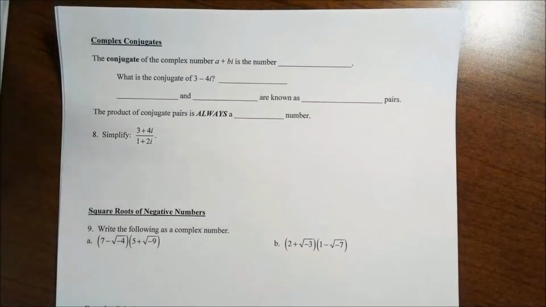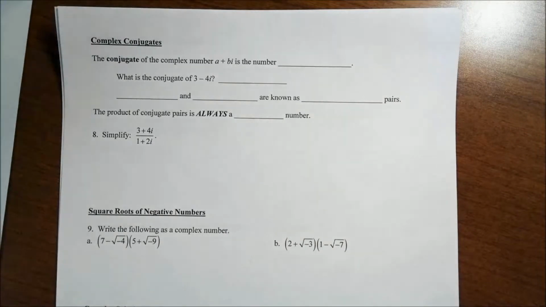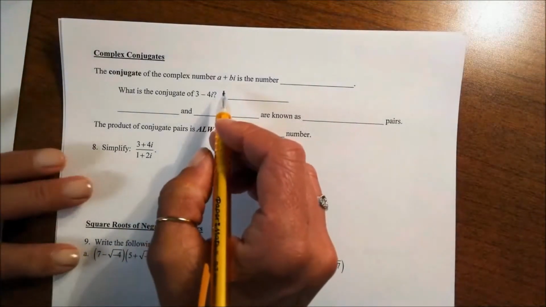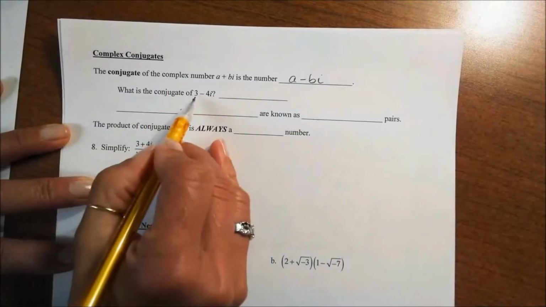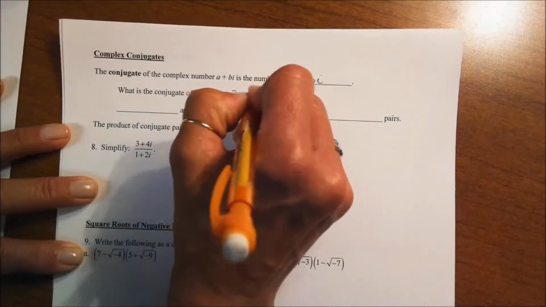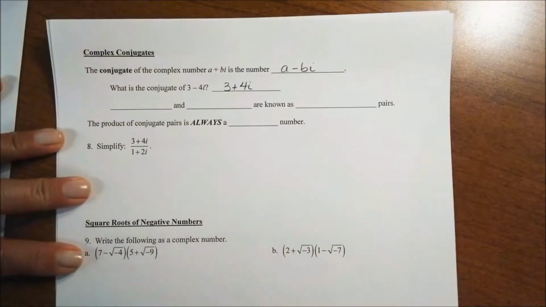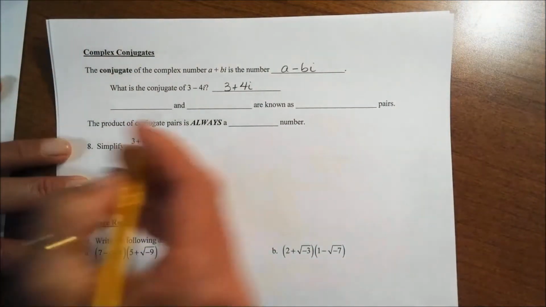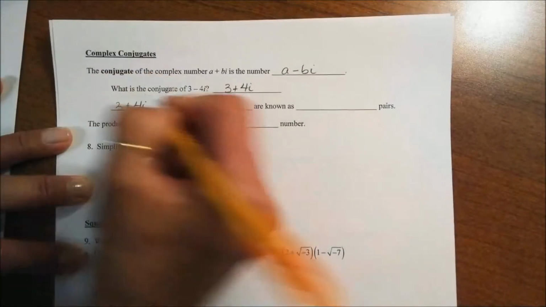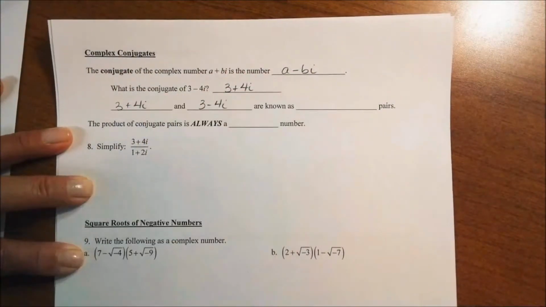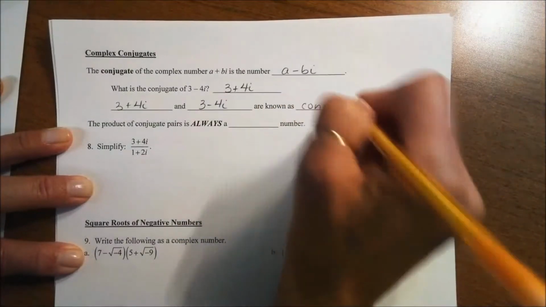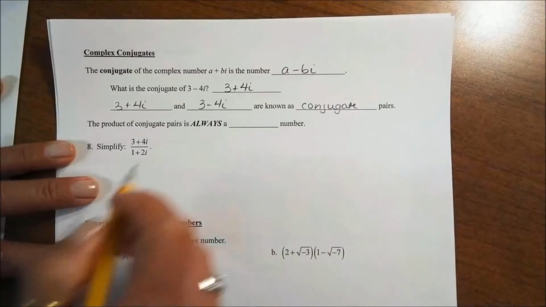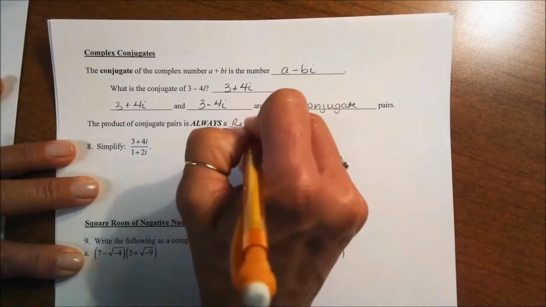Page 9. Complex conjugates. The conjugate of the complex number a plus bi is the number a minus bi. So the conjugate of 3 minus 4i would be 3 plus 4i. This creates a difference of squares. So 3 plus 4i and 3 minus 4i are known as conjugate pairs. The product of conjugate pairs will always be a real number.